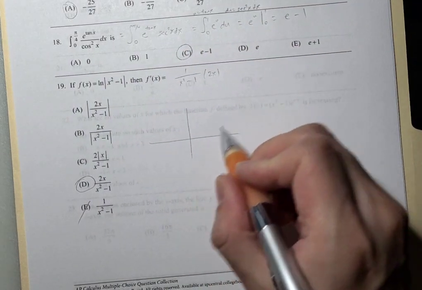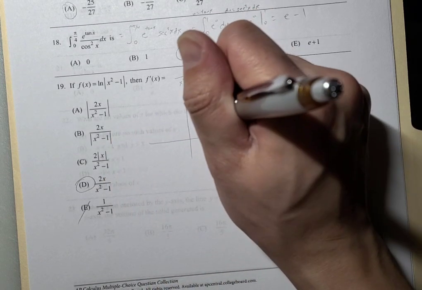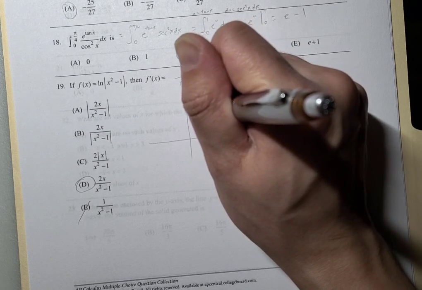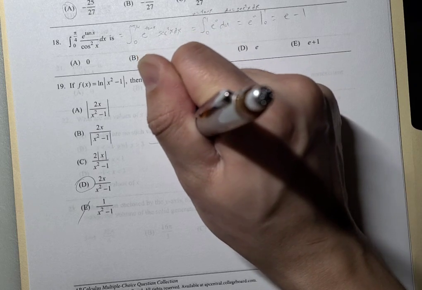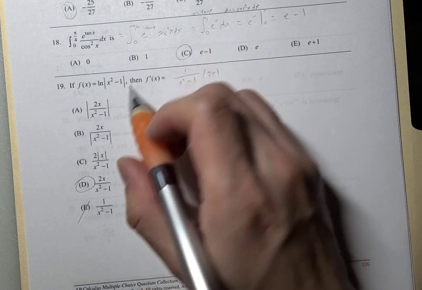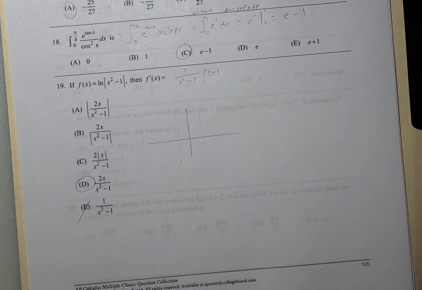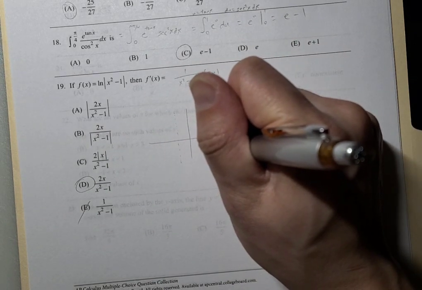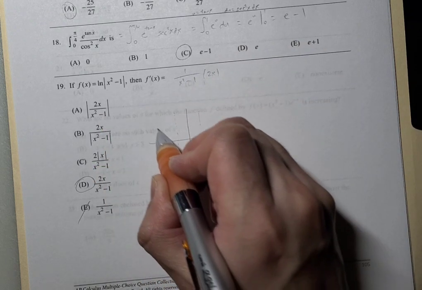This is shifted by 1, so technically there'll be an asymptote. There is still an asymptote, because when x is 1, we get ln of 0, which is negative infinity. So it will look something like this over here, and because of the absolute value, it'll look like that over here also.